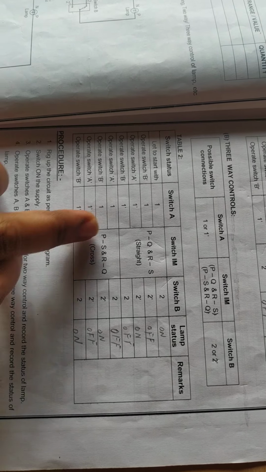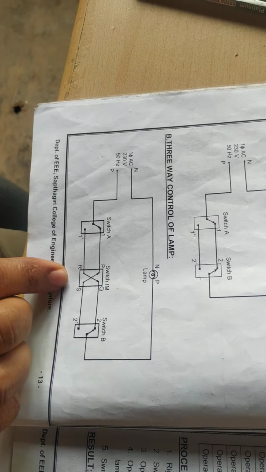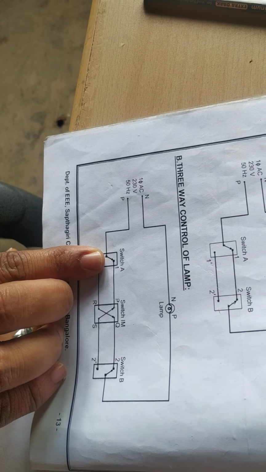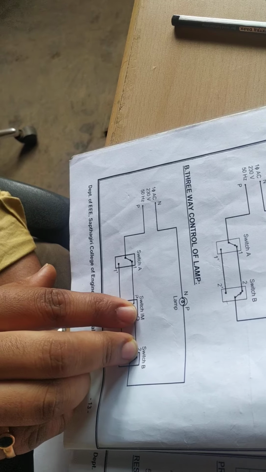So it goes on like that. And now what is cross connection? Cross connection means it is from PS to RQ. So now for that I'll take switch A at 1 position and switch B at 2 position, and the intermediate switch is at cross connection.